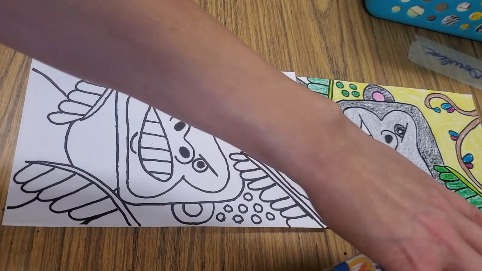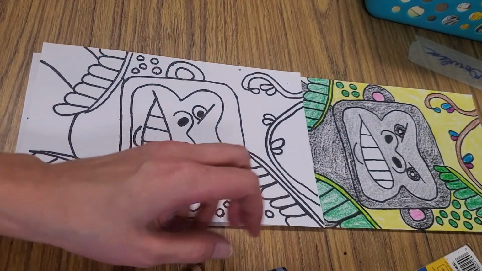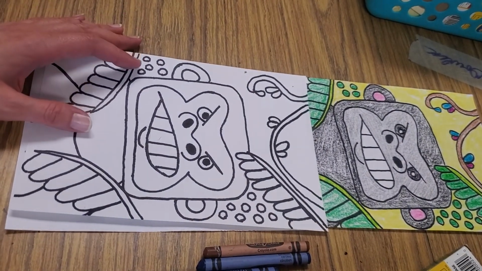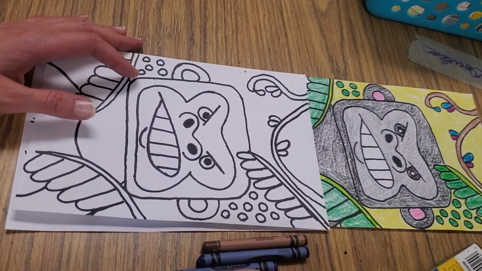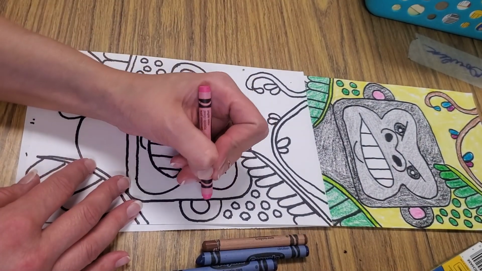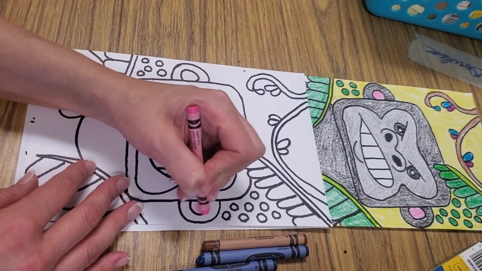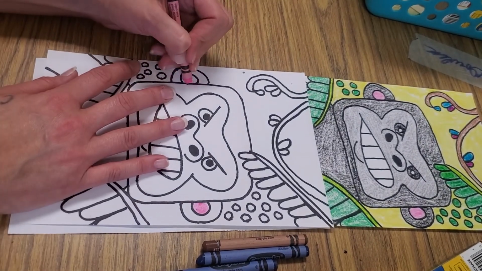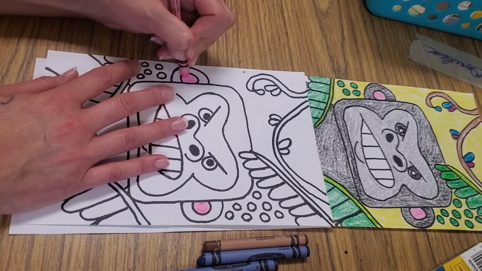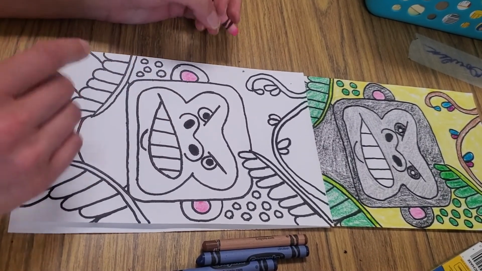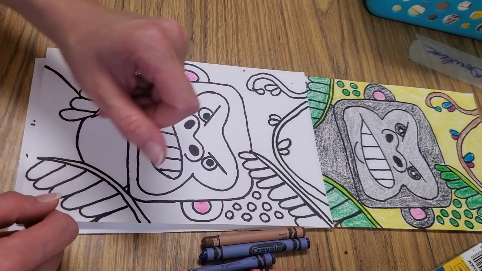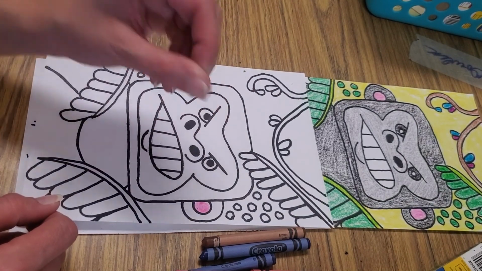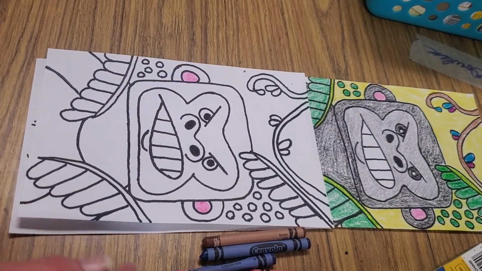Now, it does not matter what you use, if you have markers, crayons, coloring pencils, whatever you have. If not, then that's fine. But I'm going to come on the inside of my ears with pink. And if you don't have a pink and you do have red, what you can do is color it red, use that red crayon and just color very, very lightly. Don't bear down or put very much pressure on it at all, and it'll look more pink.